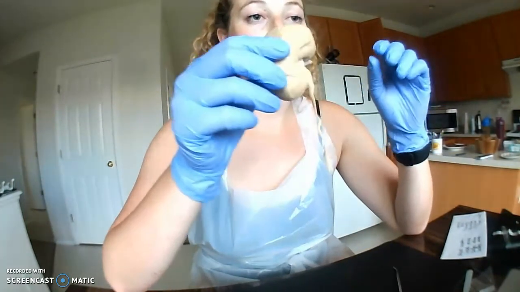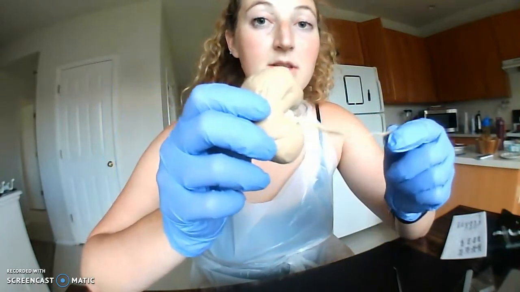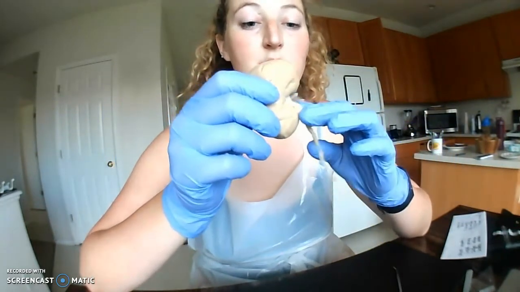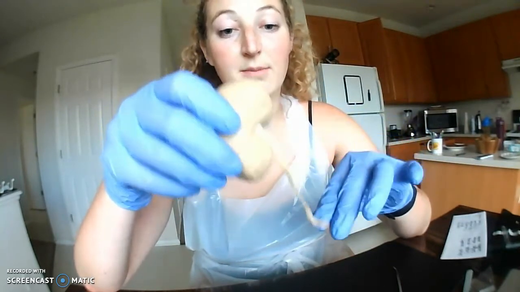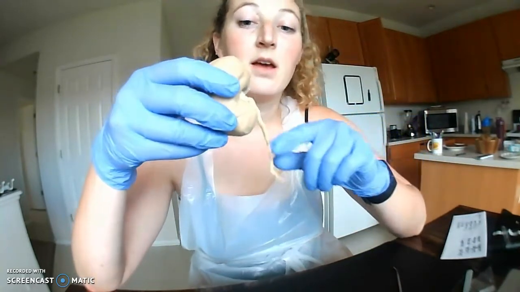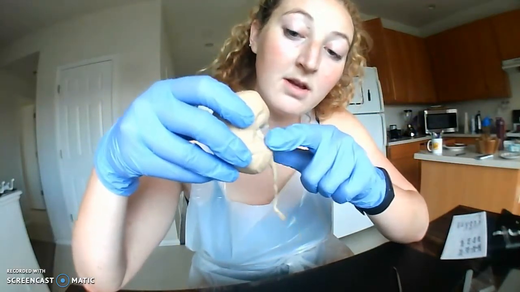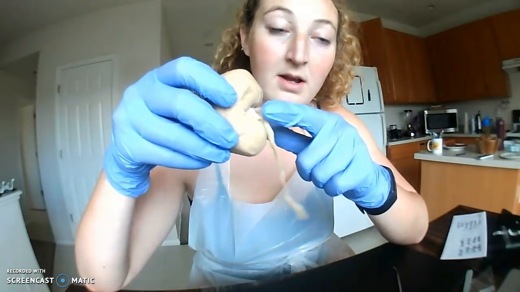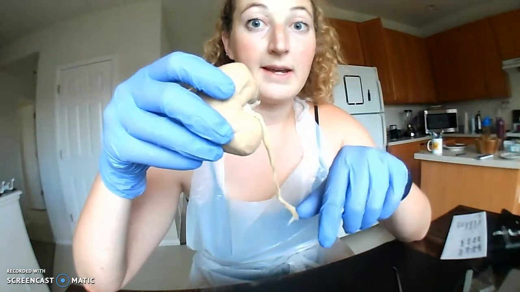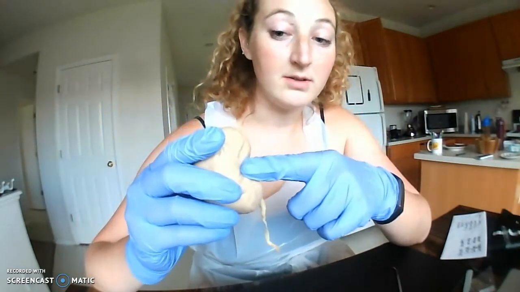So here is my dissected kidney. You can see hanging down here, this is the ureter, so that'll be the tube that takes out all of the filtered waste from the kidney, brings it down to the bladder to be excreted. You can see it connects to the kidney in this little concave section here. You can see that's also where the renal artery and the renal vein attach. So this section is called the renal hilum.